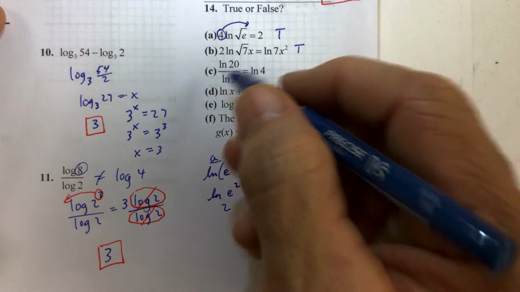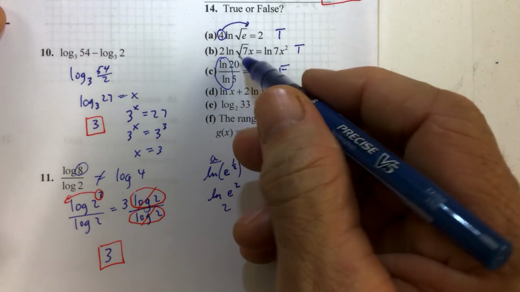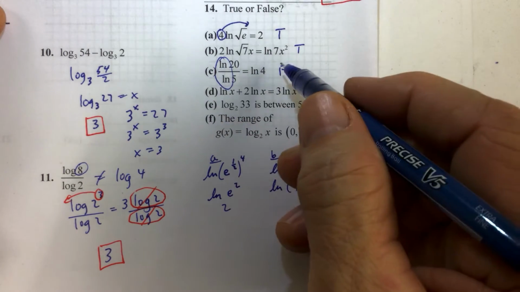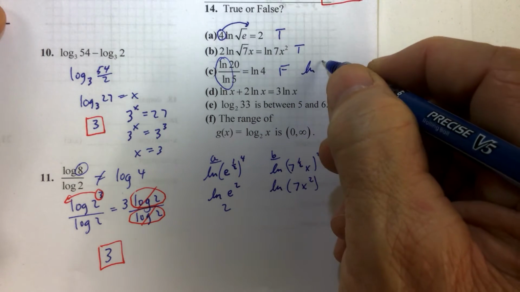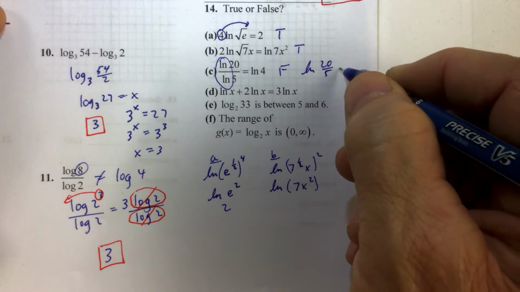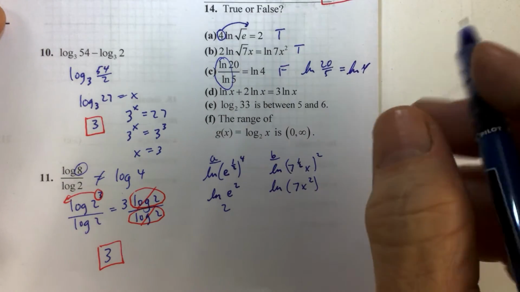All right, and then part C, that's just false. If you have two ln's here, you just have ln of 20 over ln 5. It's not ln of 4. The proper way to write that is the ln of 20 over 5 is the ln of 4. Okay, it's not ln of 20 over ln 5.